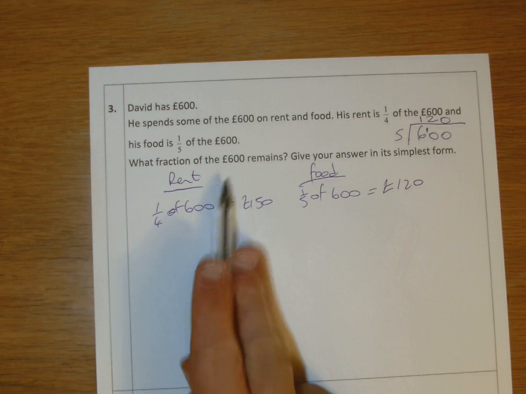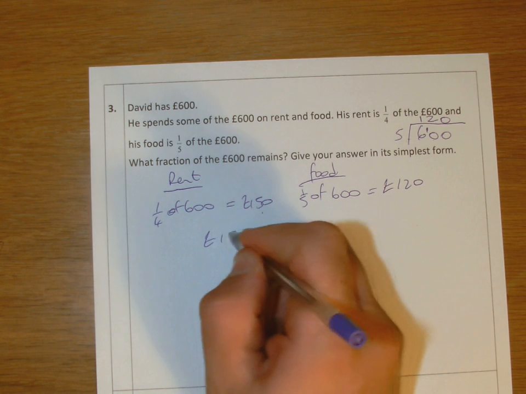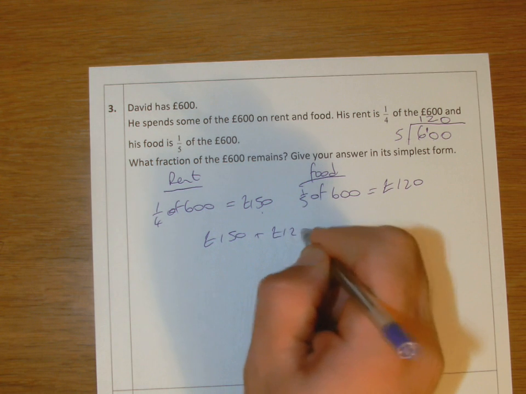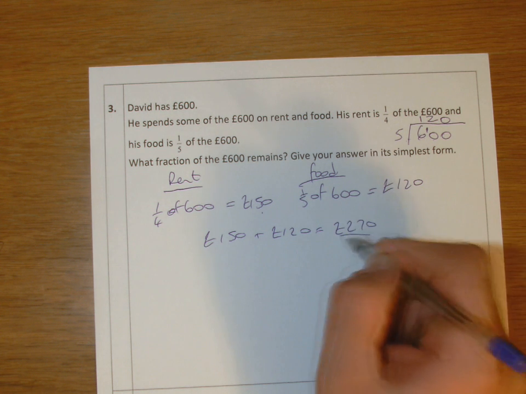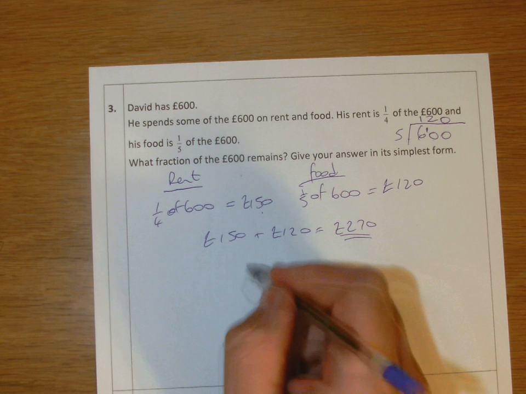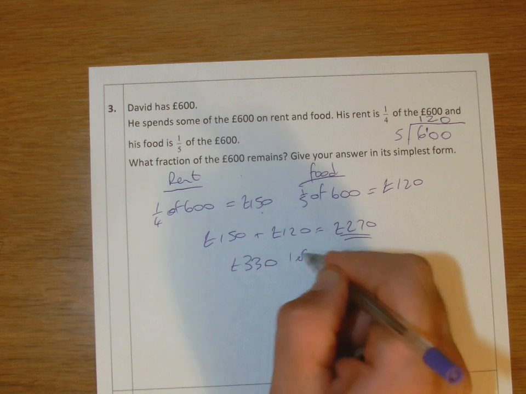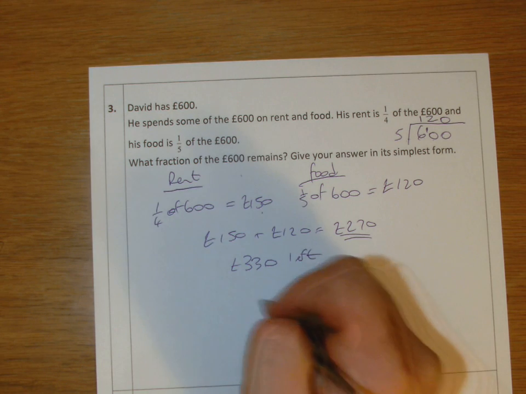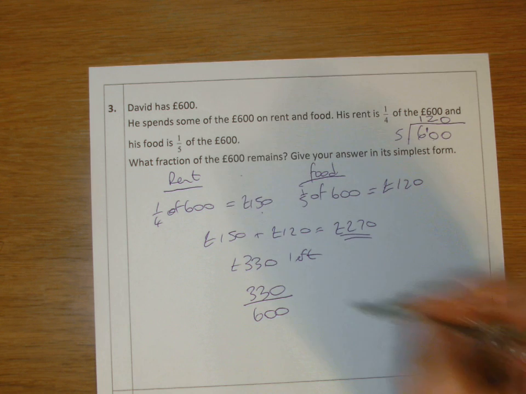So what fraction remains? If you add them together, you get 270. So in terms of what's left of 600, there'd be 330, wouldn't there? £330 left. So the fraction that's left then is 330 out of what he started with, which was 600.